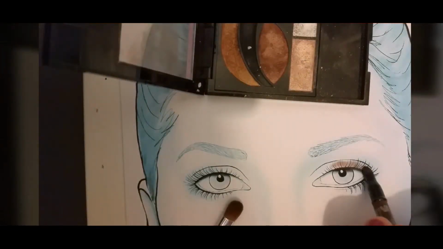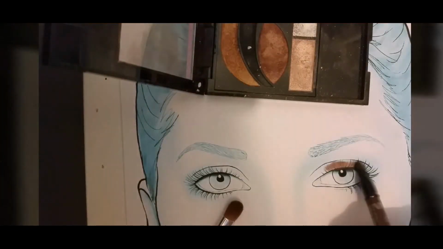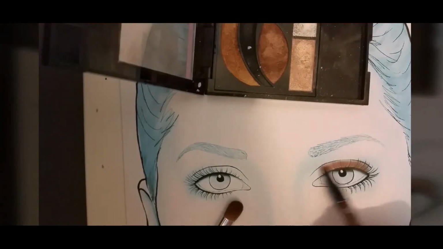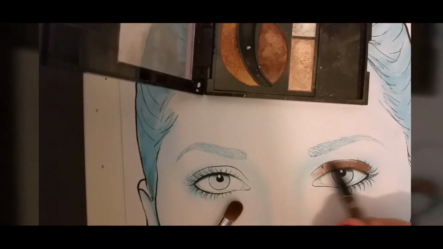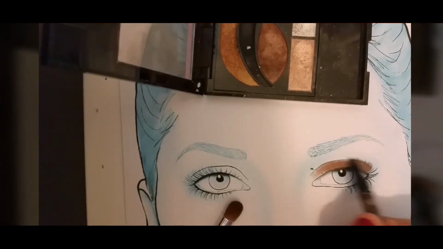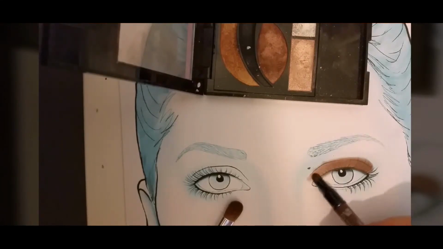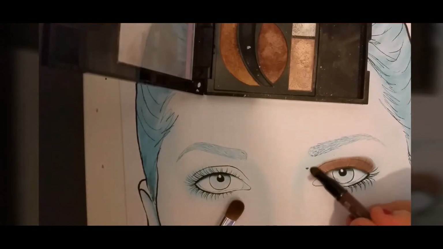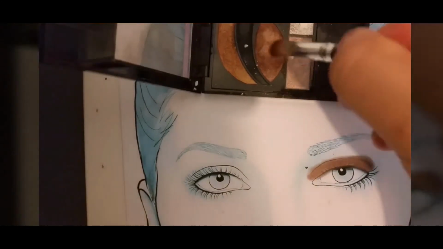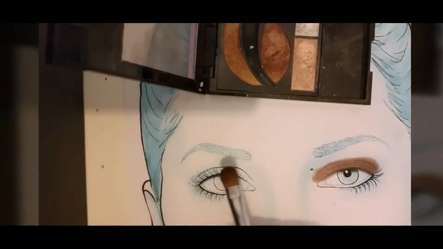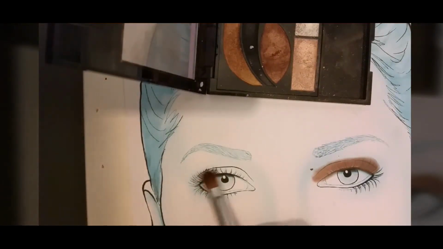Using the smudger, I find the smudger is good for depth. It just really creates deepness to it, and you can really get a lot of different definition with it. Right, it's not exactly perfect, but I'm just showing you how they work differently. So with the brush now, we're going to see how this looks.